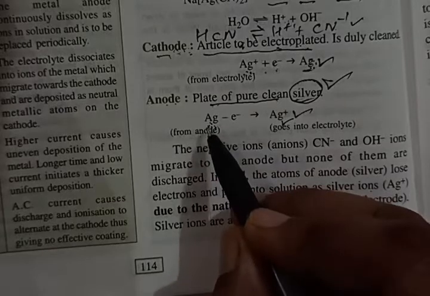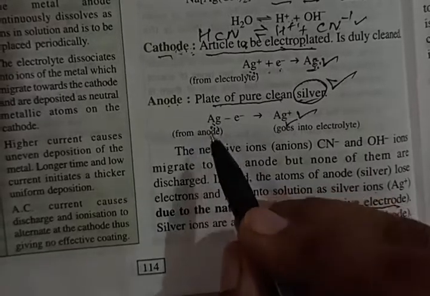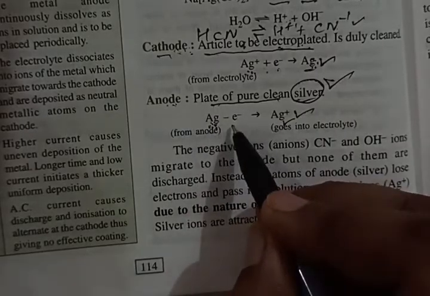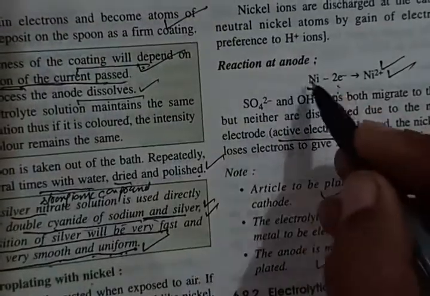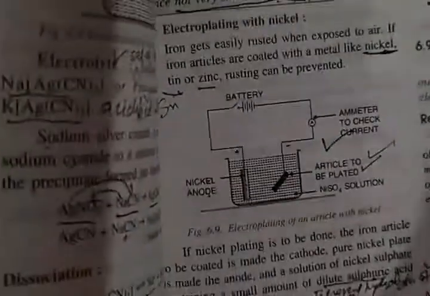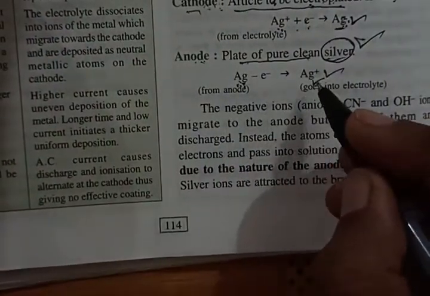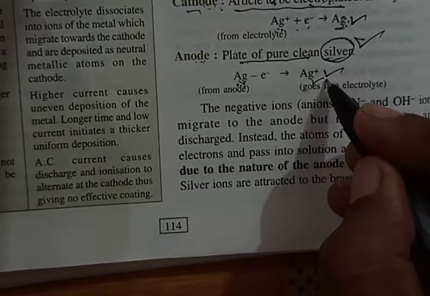Because it is this metal anode which loses electrons. Here silver loses electrons, here nickel loses electrons. It is the anode only. In case of silver plating, silver loses electrons and forms silver ions.